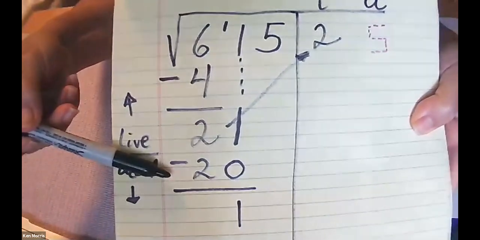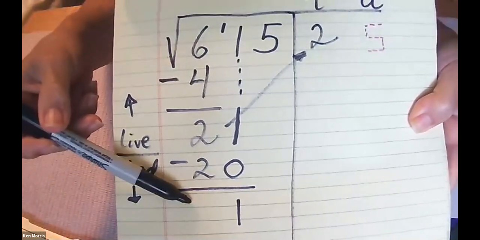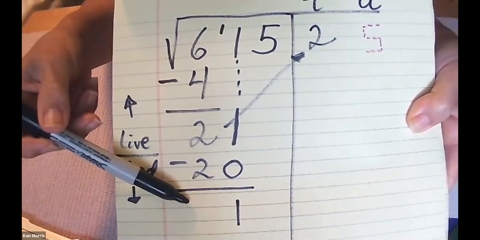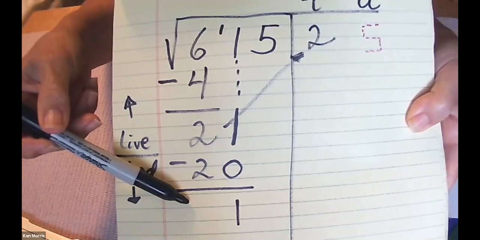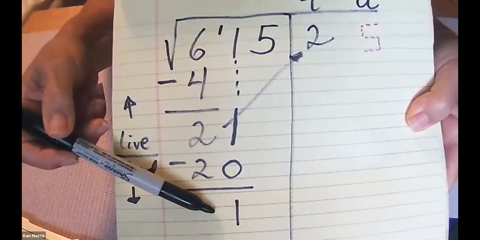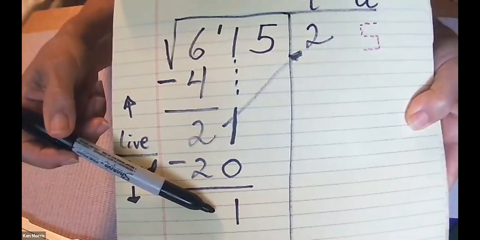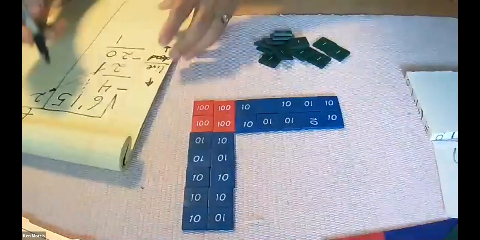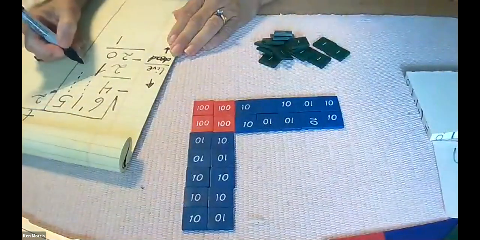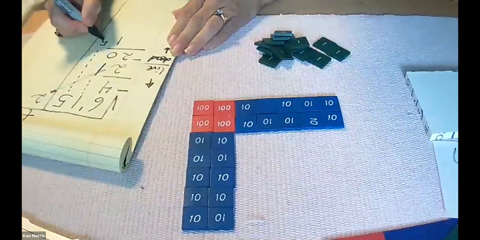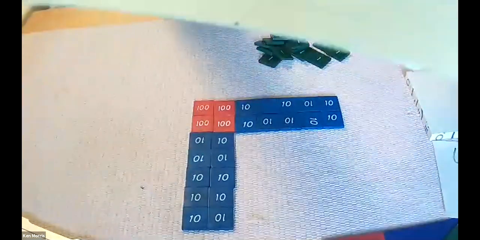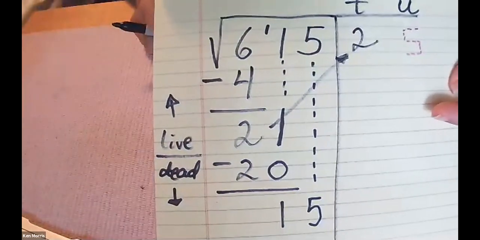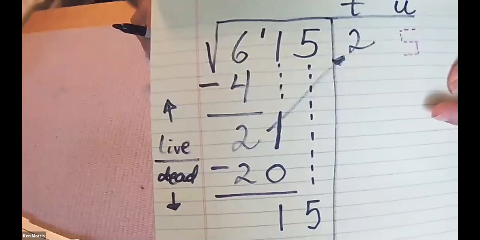I used 20 of them, which left me with 1. And then I took that 110 and I exchanged it for 10 units. So I'm going to bring down the 5. I bring down the 5, and there are my 15 units that are sitting right here, ready to be distributed.